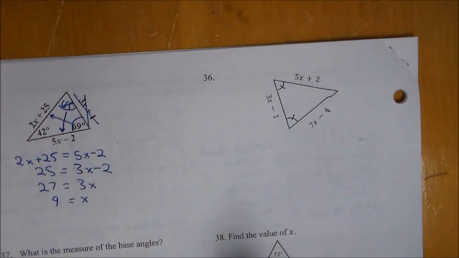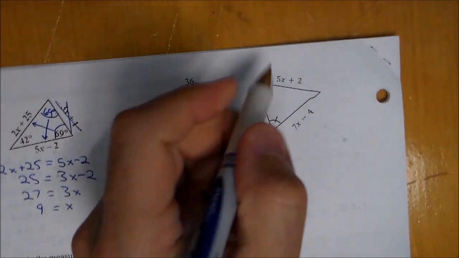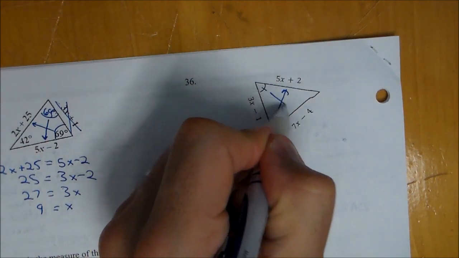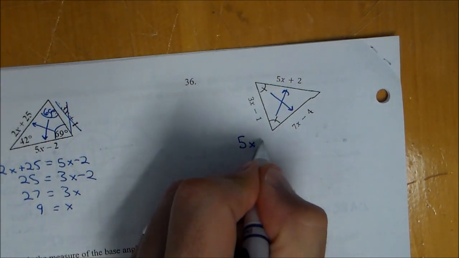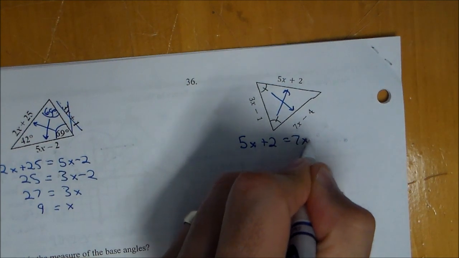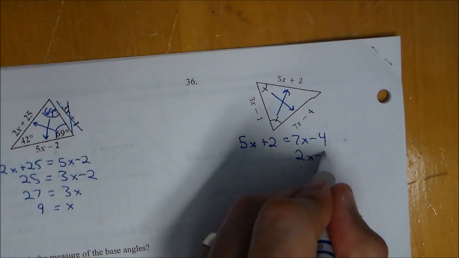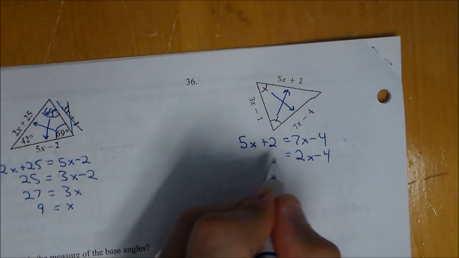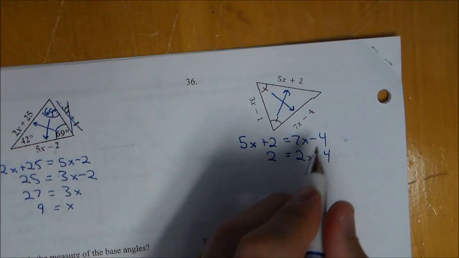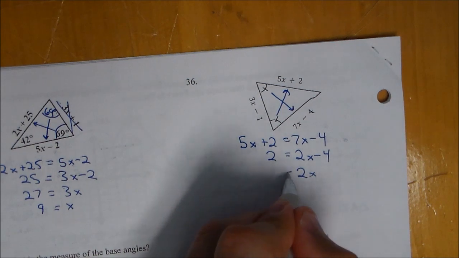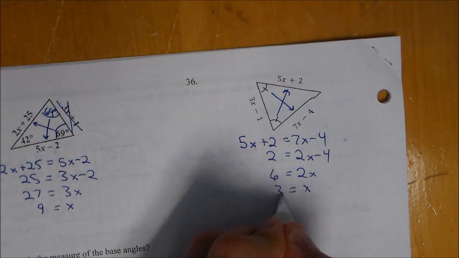For number 36, we have matching sides, or angles, so we do opposite sides. 5x plus 2 equals 7x minus 4. We subtract 5x from both sides and get 2x minus 4 on the right, 2 on the left. Add the 4 over, 2x equals 6, and x equals 3.